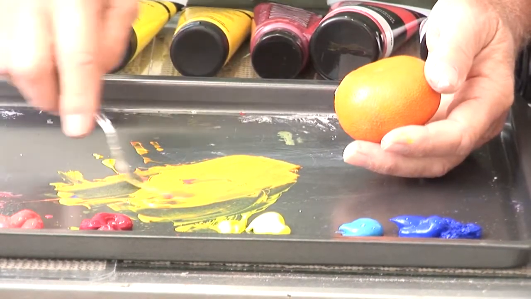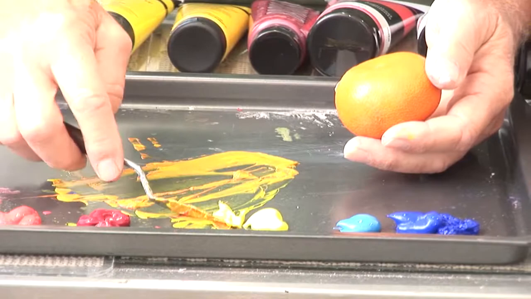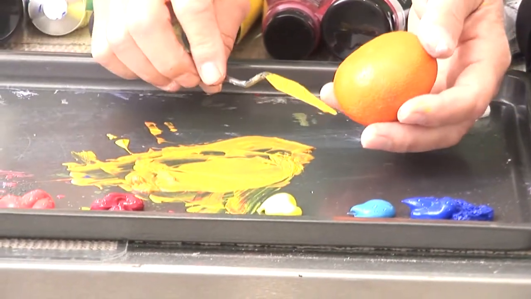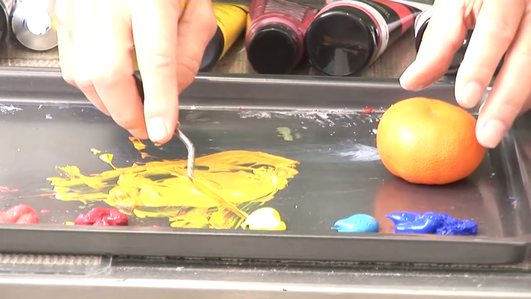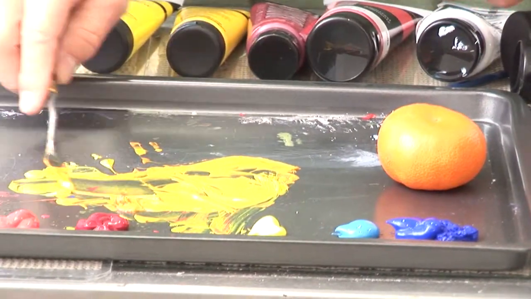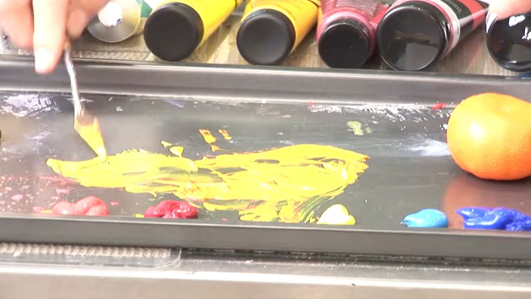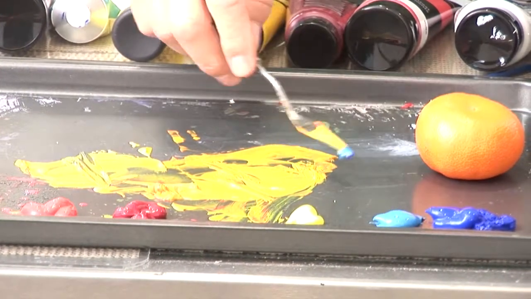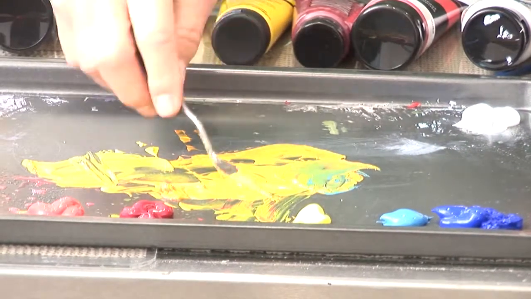A little more red. A little more yellow. And that's pretty close to what I'm looking for. I'll lighten that for the light side with a little yellow. Now to make my body shadow on that orange, I'm going to put a little more blue on this side. So I've got a color chain.